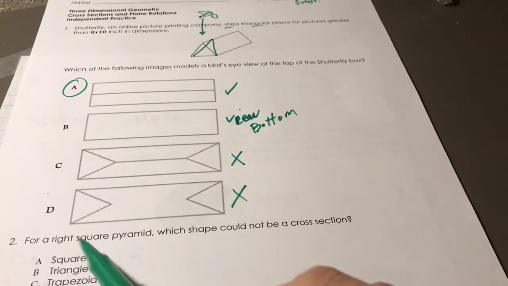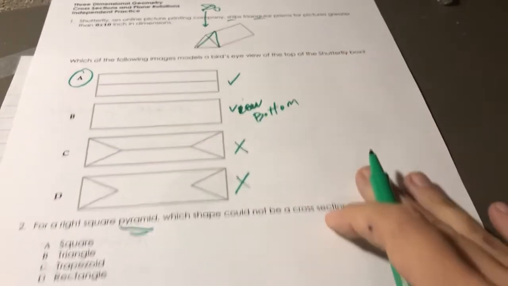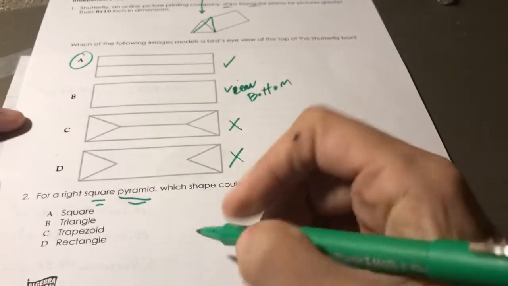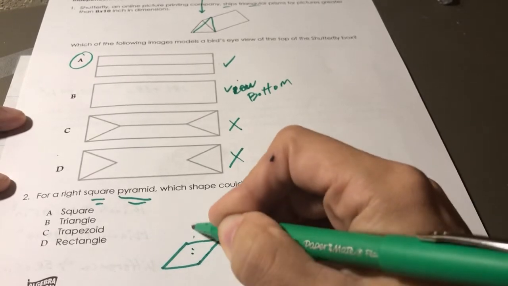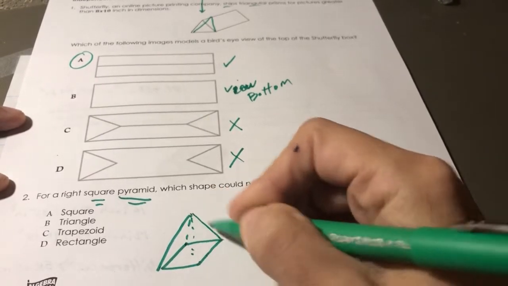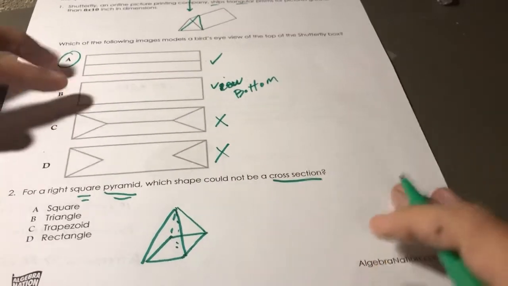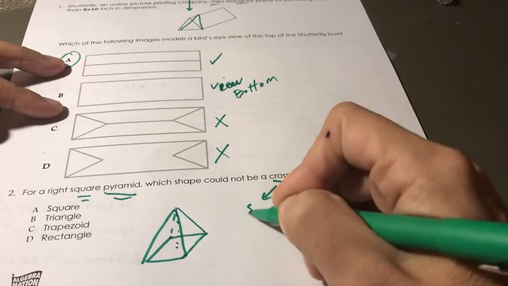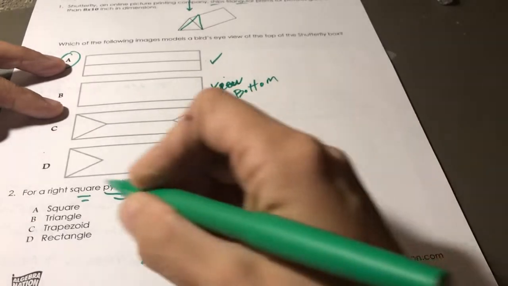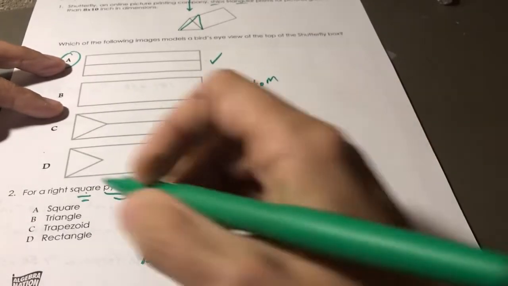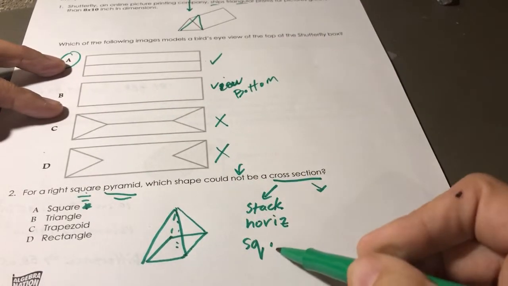Okay, now it says for a right square pyramid. So it's a square pyramid, so I'm going to draw a pyramid. And they said that these are squares. What could not be a cross section? So again, we have two cross sections. Whatever we stack helps us with horizontal. So you're stacking squares, so you're going to get squares. So this one is, and they want me to identify which one cannot.